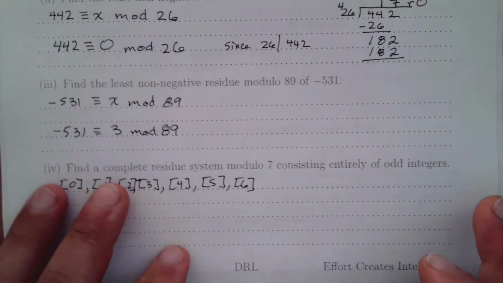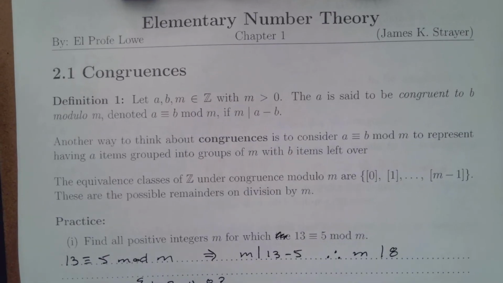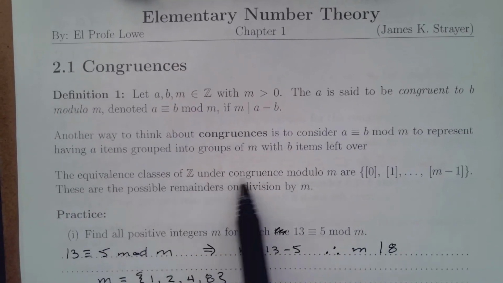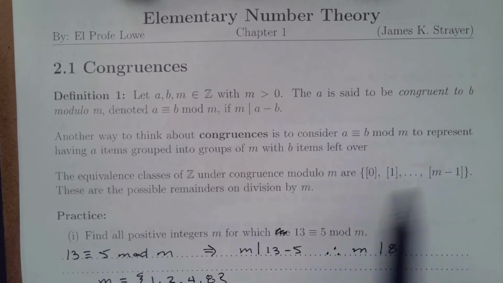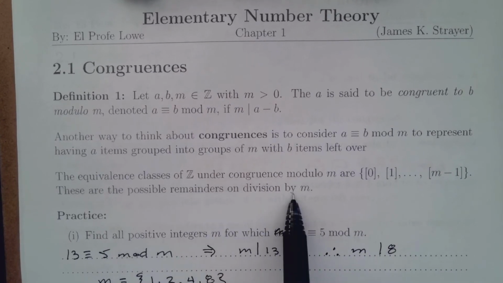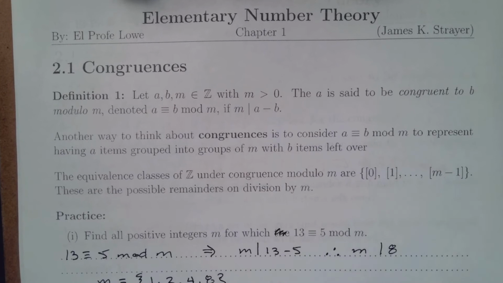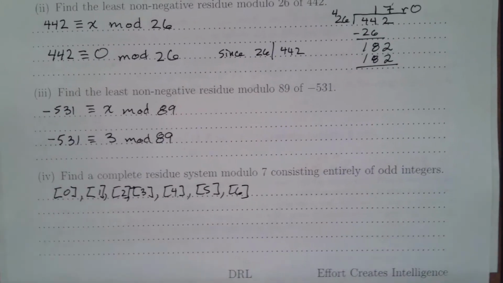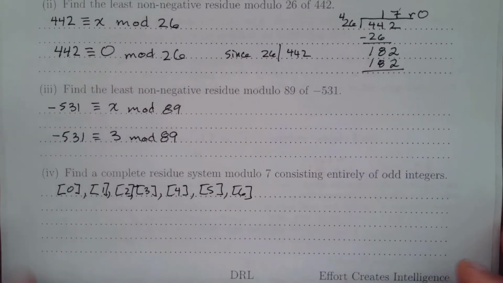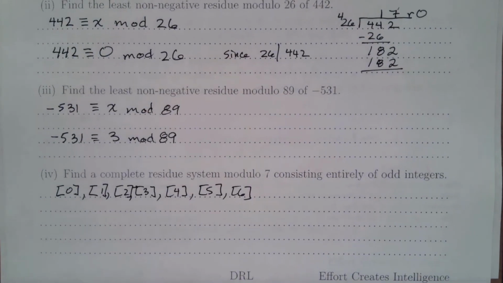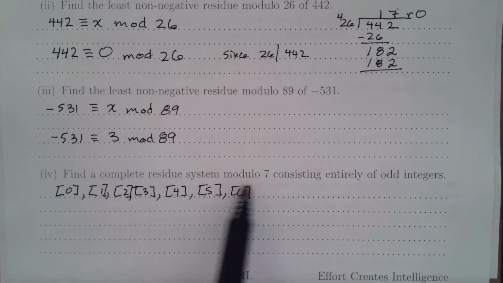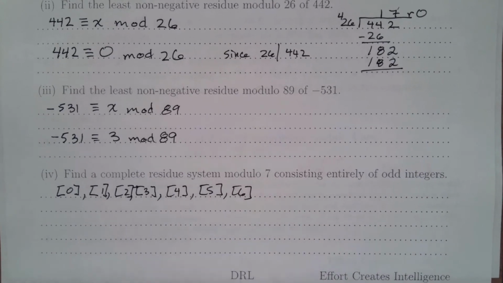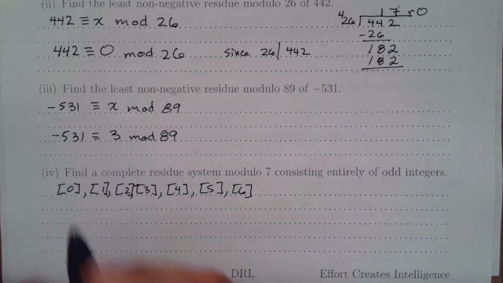Now, once again, we remind you that the equivalence classes under modulo m go from 0 to m minus 1, and they're really just the possible remainders of division by m. Okay? So if I want this to be entirely odd integers, I can either add or subtract, because it's not saying to have positive ones. I could add or subtract so that I only have odd integers.